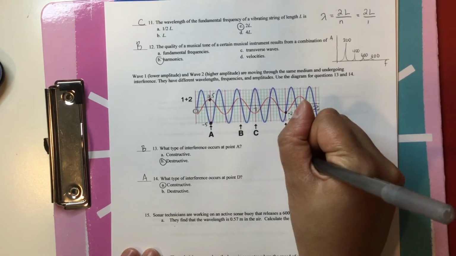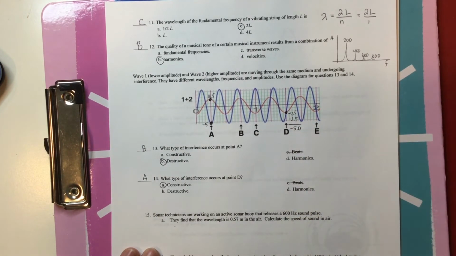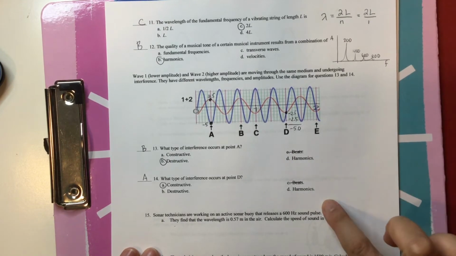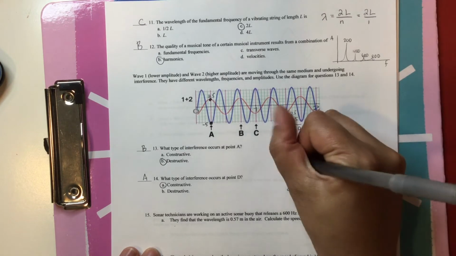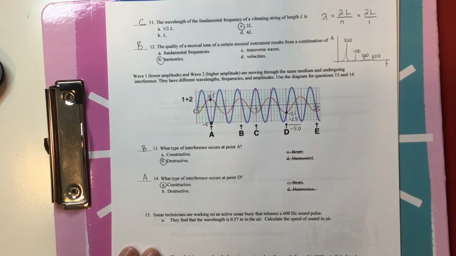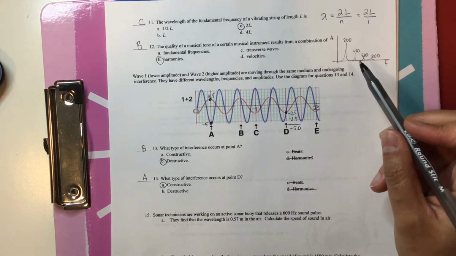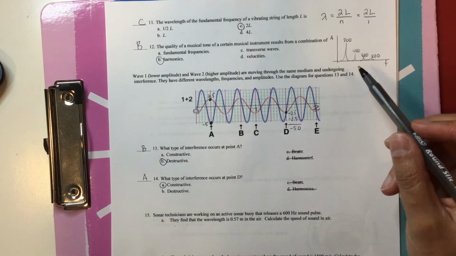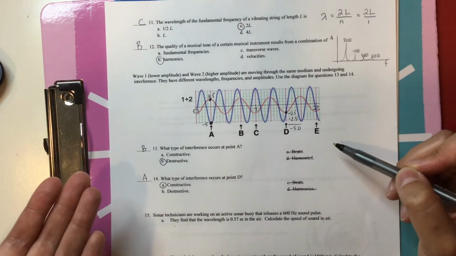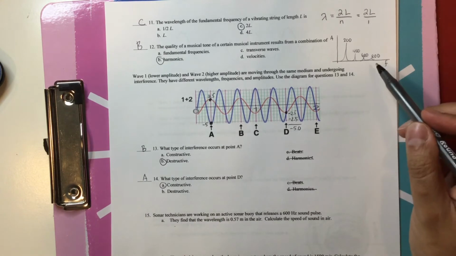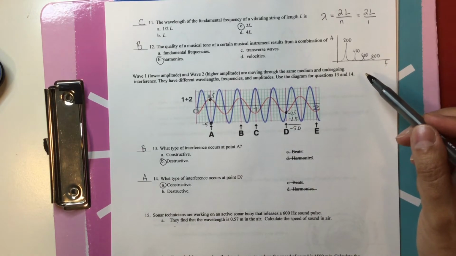This year we didn't do beats, so it can't be those. And for harmonics, neither of these are talking about standing waves. Remember, harmonics are frequencies related to a standing wave in an instrument. A musical instrument can have harmonics, like a string instrument or a tube instrument. But just regular old waves, they don't have harmonics unless they become standing waves.